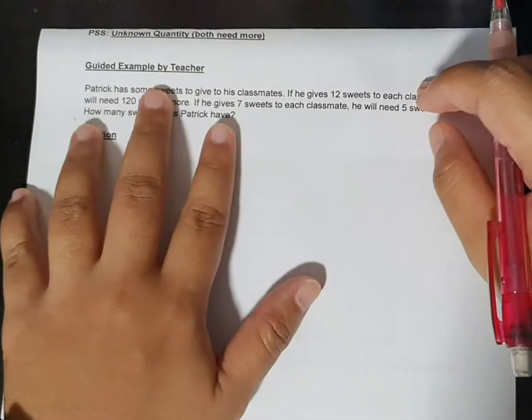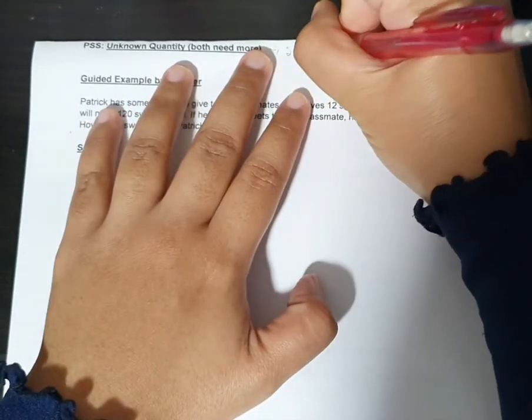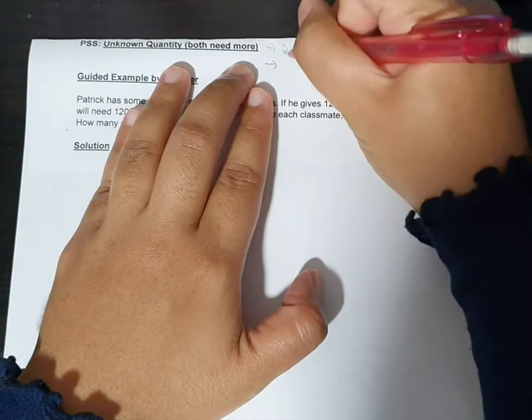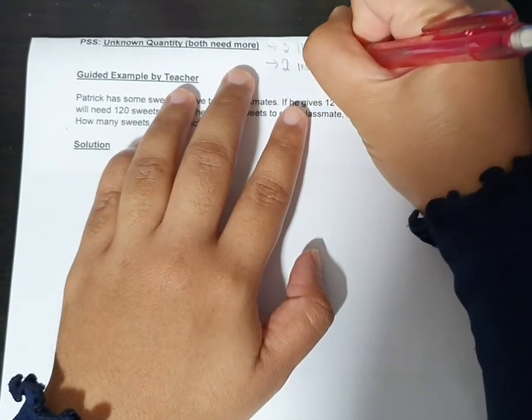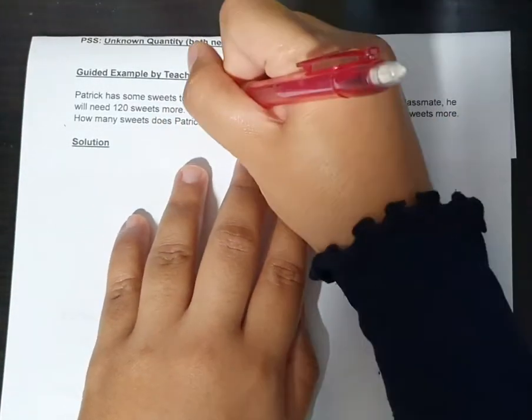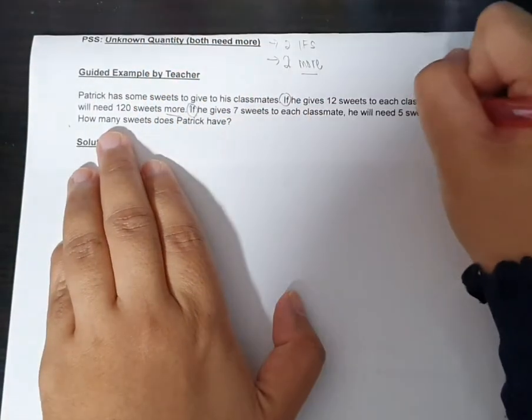Now when you read this question, it's almost similar to the previous one where there are 2 ifs. But this time you need to locate one word, or rather 2 words, which indicate the word need more. So let's look at this. Notice there are 2 ifs, and he will need 120 sweets more.